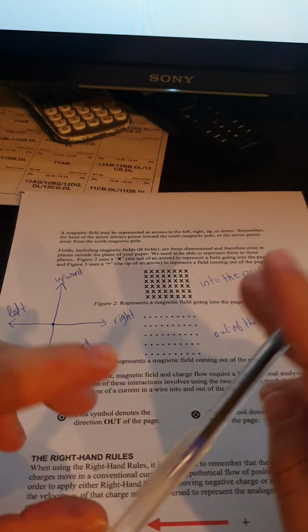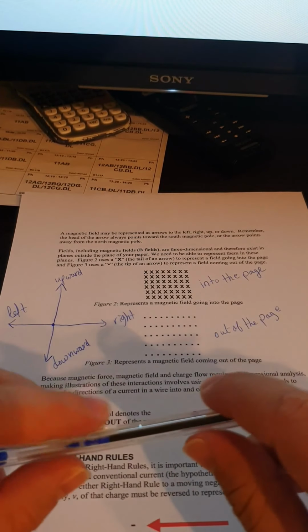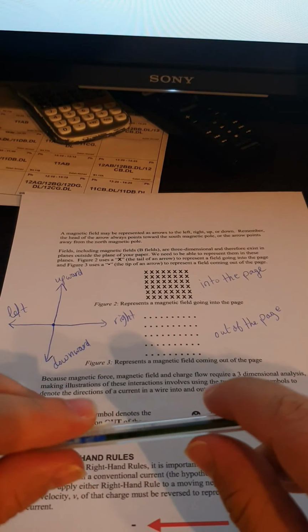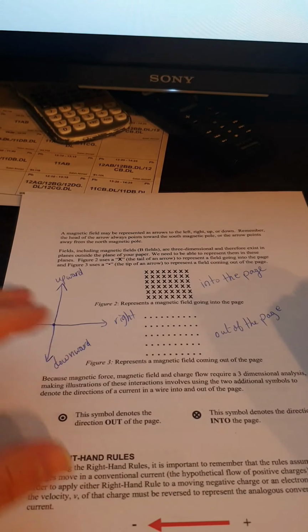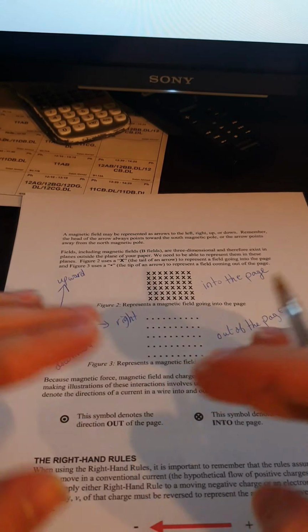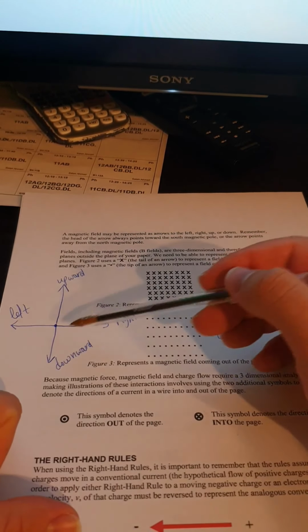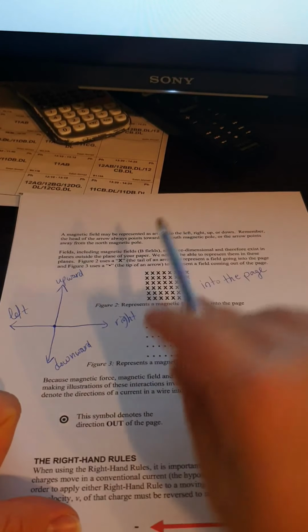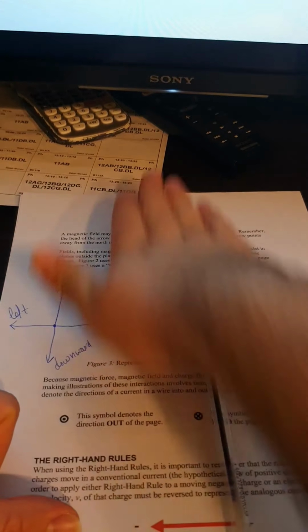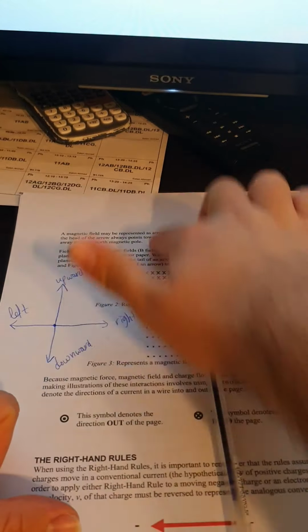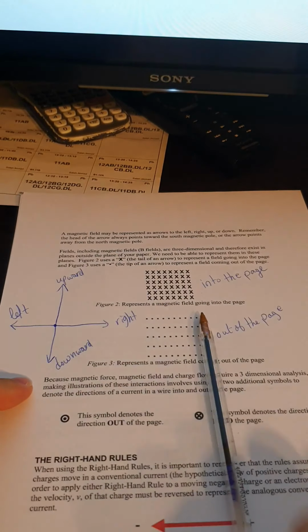Hello, today I'll explain to you the right hand rule and I'll try to solve as many exercises as I can. But first let us agree on how we will deal with the directions. When you draw an arrow up, that means it's upward in the plane of the paper. It's going to the top of the paper. When you draw an arrow down, it's going to the bottom of the page.